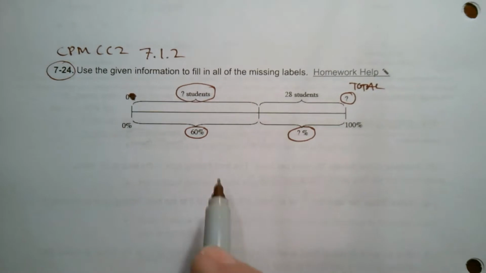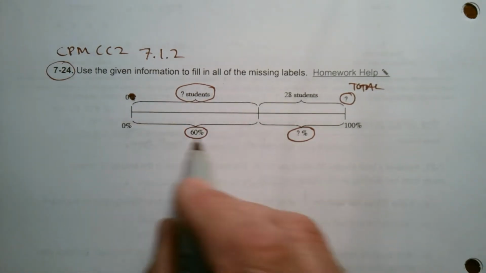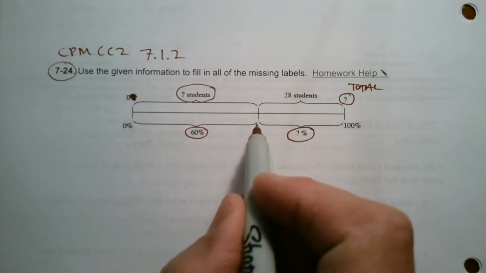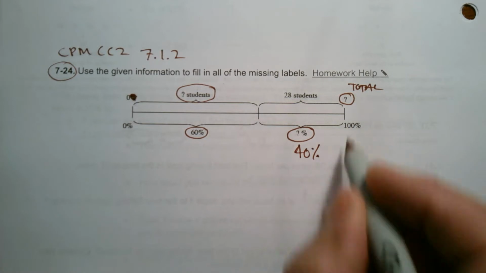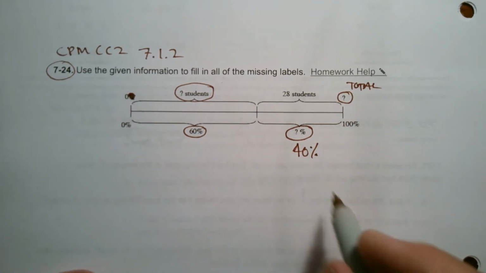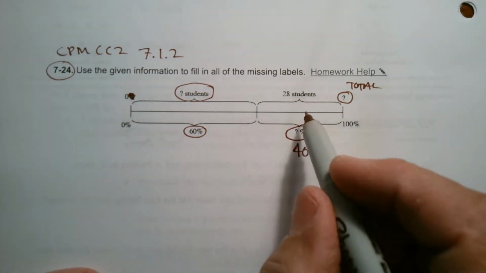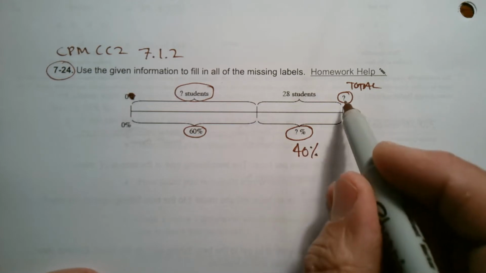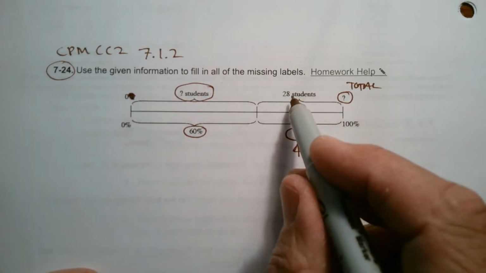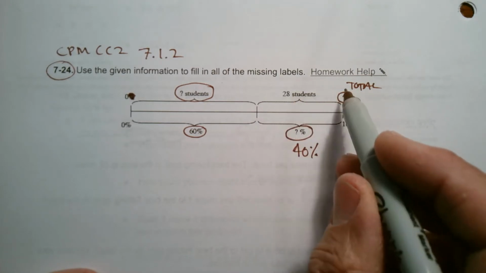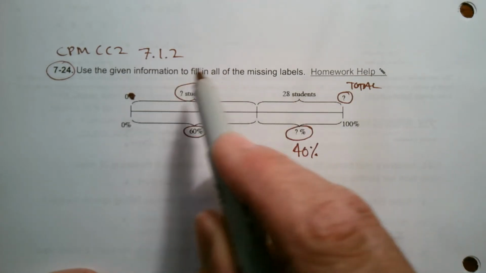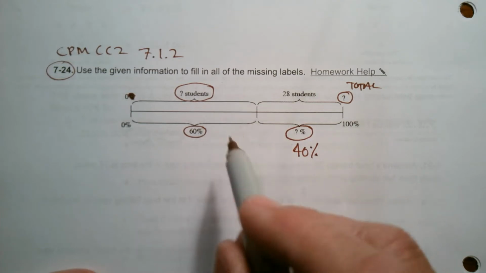Okay, so let's do some manipulation of the situation, the math. First of all, the percent. If I know that from there to there is 60%, then this one has to be 40% because the total is 100%. So now if I know that 40% of the total is 28 students, I need to determine, first of all, what the total is, and then I can also figure out what the percent is.